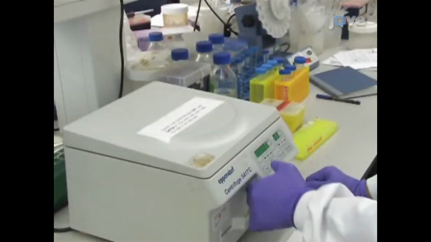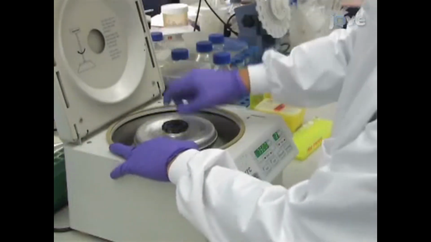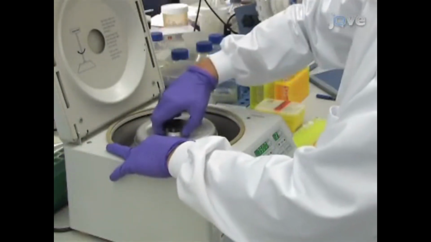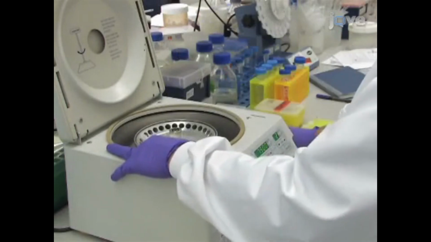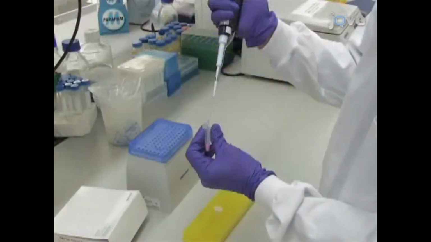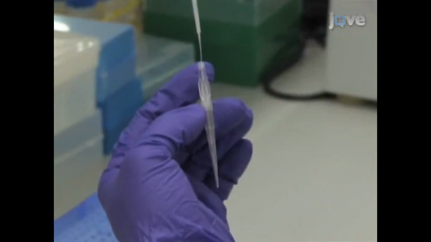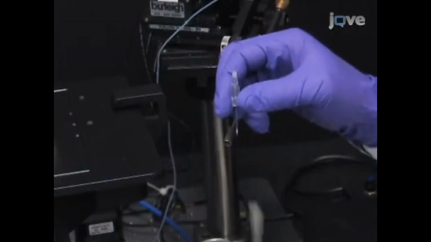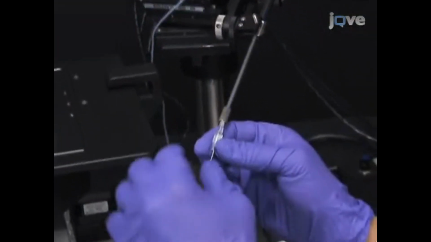Prepare the solutions to be injected by briefly centrifuging them at high speed. This will pellet any solid deposits that might block the injection needle. Then, load the injection needle with a loading tip and carefully attach the loaded injection needle to the injector.